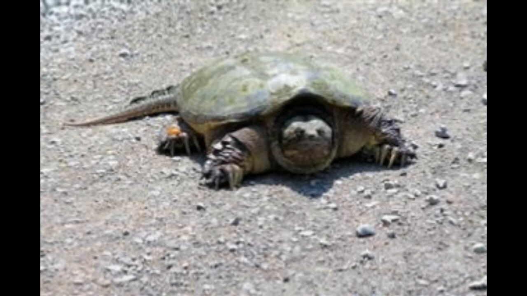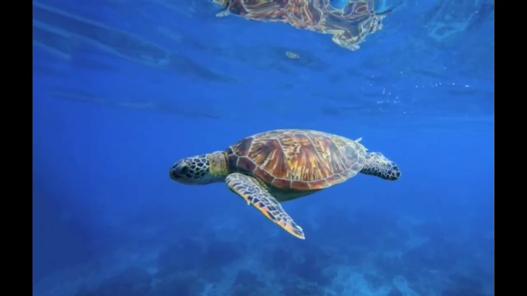Genus Melanochelys, geographical range: South Asia, conservation status: near threatened. Geographical range: India, Bangladesh and Nepal, conservation status: vulnerable. Genus Notochelys, geographical range: Southeast Asia, conservation status: vulnerable. Genus Ocadia, geographical range: China, Taiwan and Vietnam, conservation status: endangered.